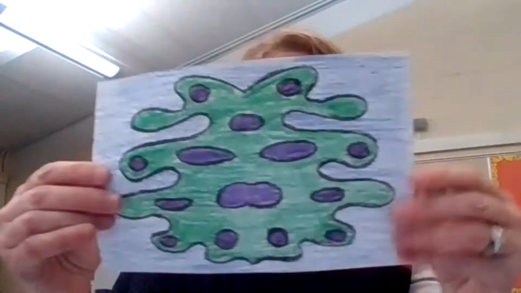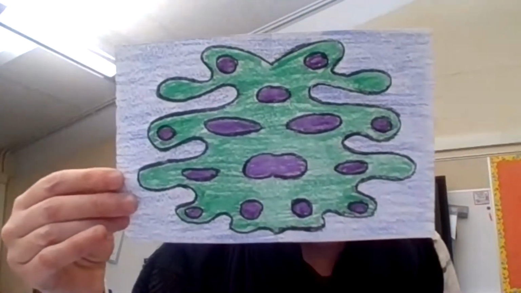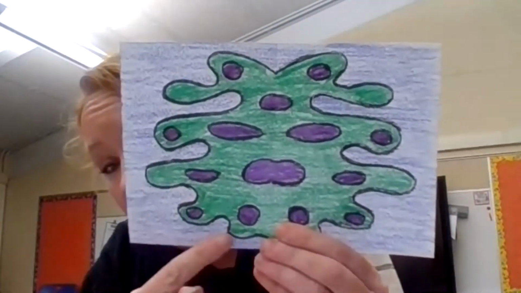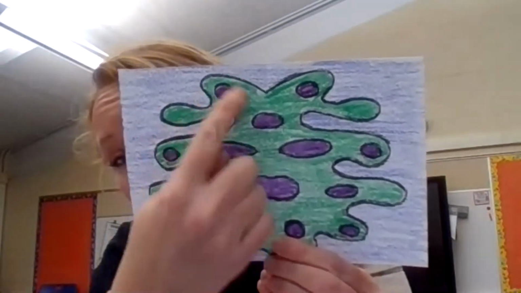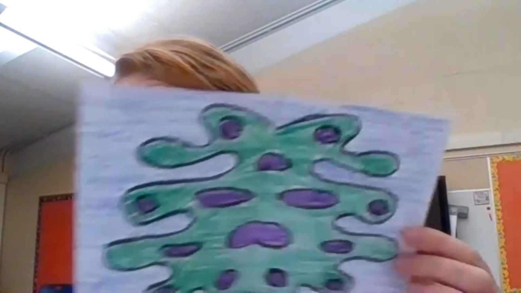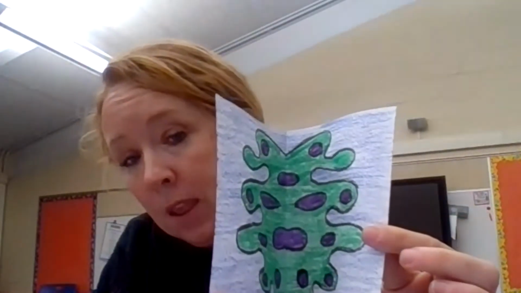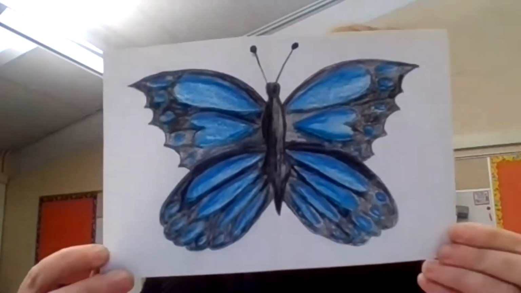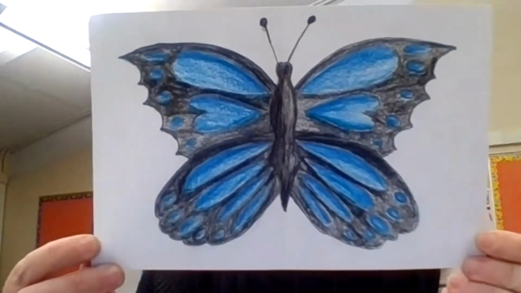So here's an example of doing symmetry using an abstract design. So this is just an organic shape, and you can see when I fold my paper in half, these are exactly the same on both sides, okay? You may choose to do an insect or something that you find in nature. So like in the video, they talked about a butterfly.